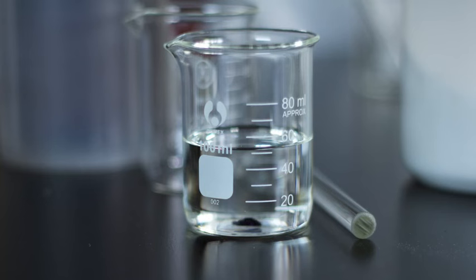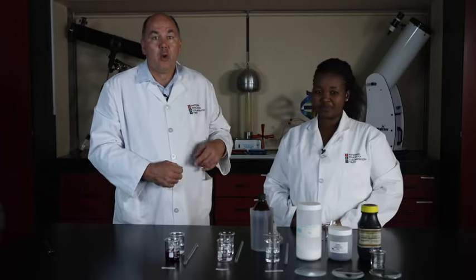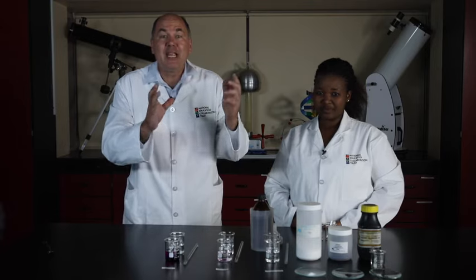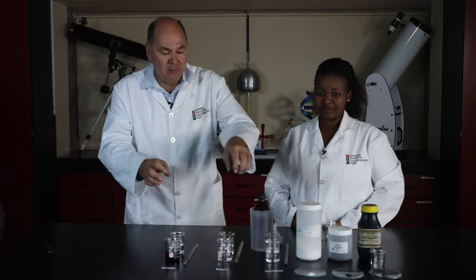Here's the result for potassium permanganate in chloroform. Write your observation in the table. We are now going to remove all 3 of these beakers so that we can get ready for the next solvent.